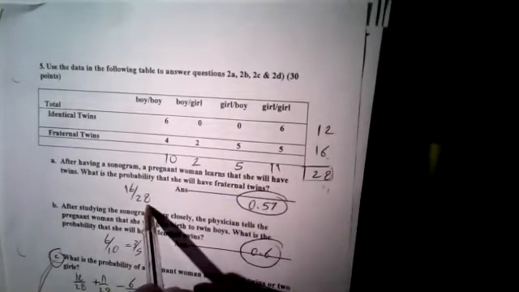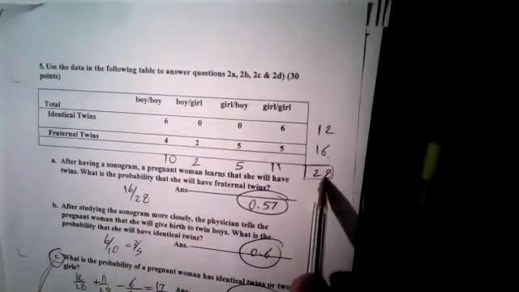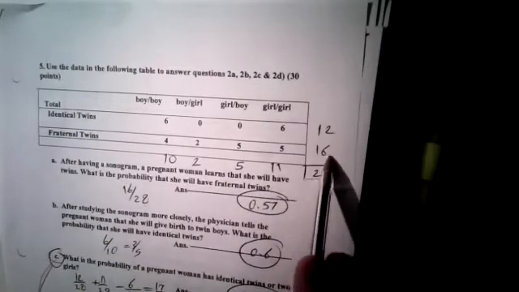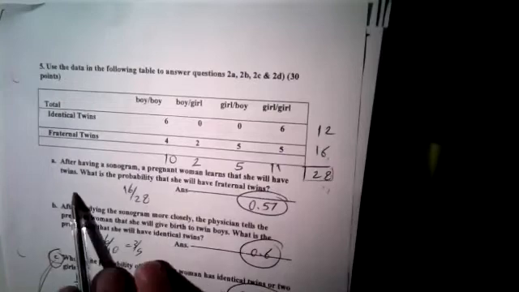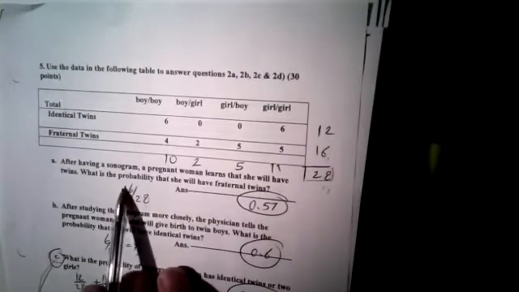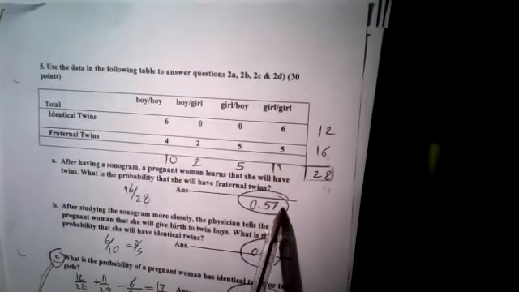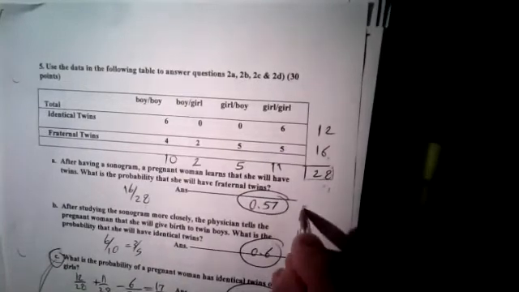There are 28 of them. How many of these 28 are fraternal twins? Fraternal twins are 16 of them. So the probability that she will have fraternal twins is 16 out of 28, and when you divide, it is 0.57, or you could just say 57%.